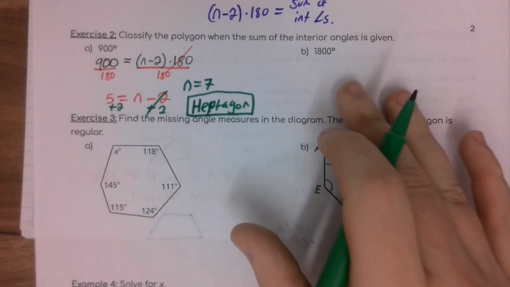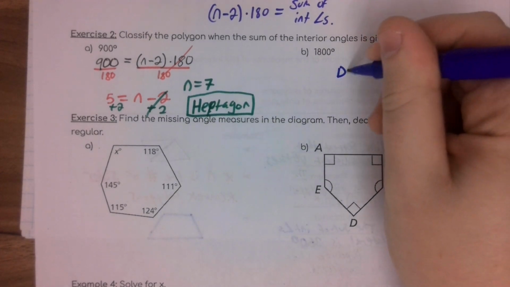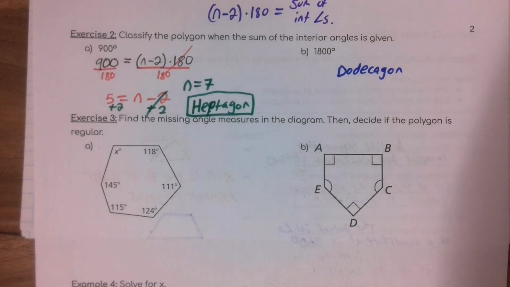I'm going to leave B for you to do as well, so feel free to try it out, but I will tell you the answer to B is a dodecagon, a 12-sided shape.